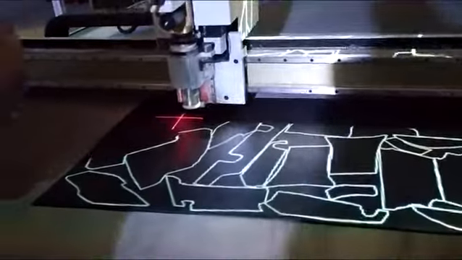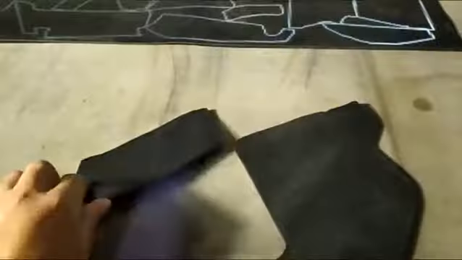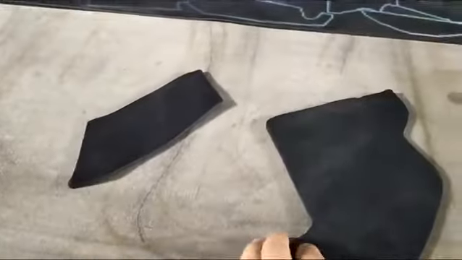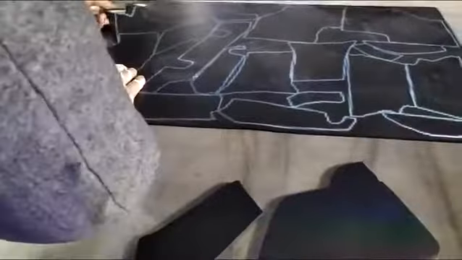Okay, we see how it cutting, the cutting result. This is your laser. Turn on the light. This is your laser. You see this cutting result. Cutting result.